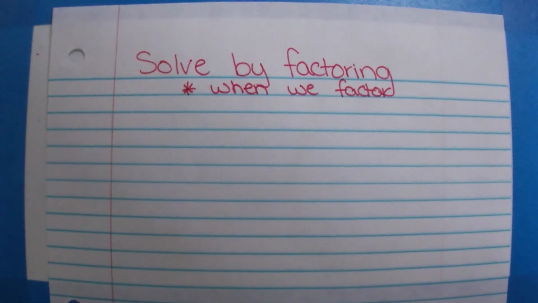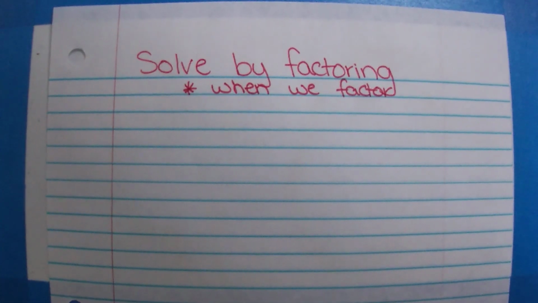And here's the thing. There are some types of problems that we factor that take longer than others. So while there are lots of times that we can solve by factoring, it's not going to be the best way to solve unless the factoring is easy. So the only problems that we're going to look at and talk about solving by factoring with are going to be ones that are easy to solve by factoring.